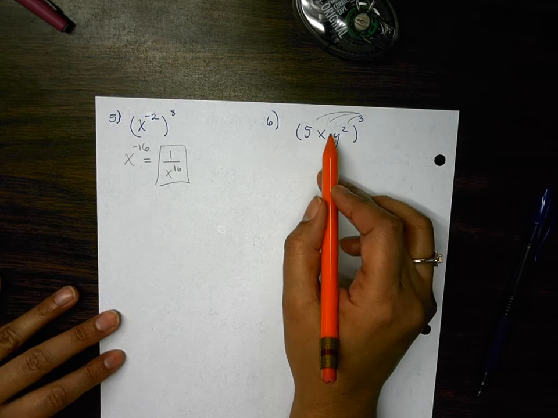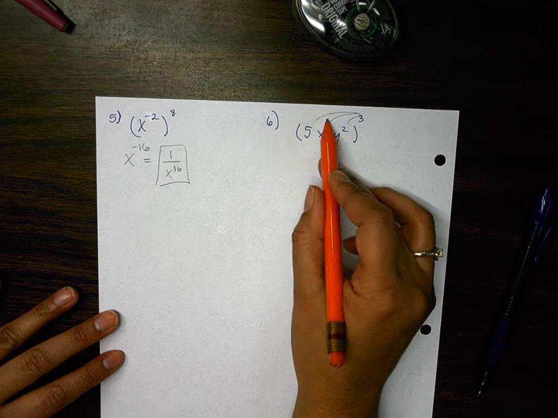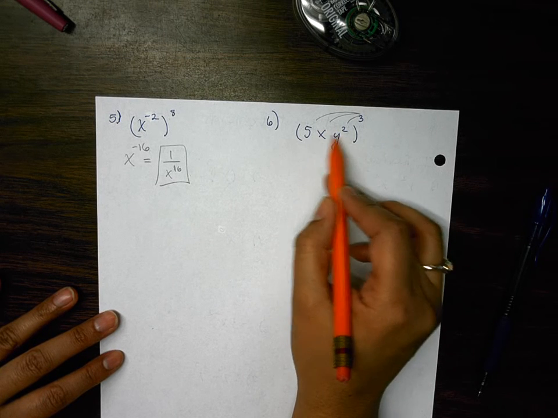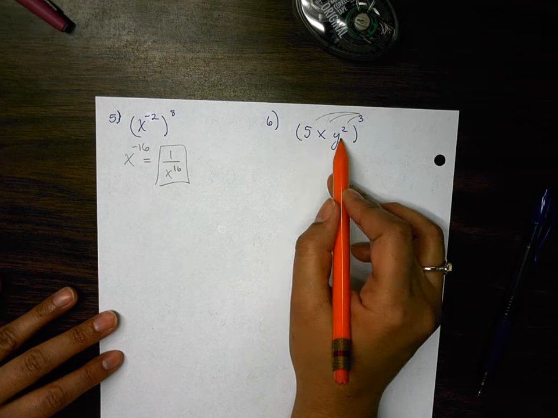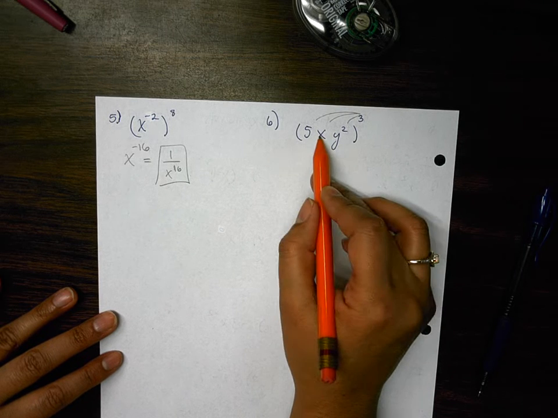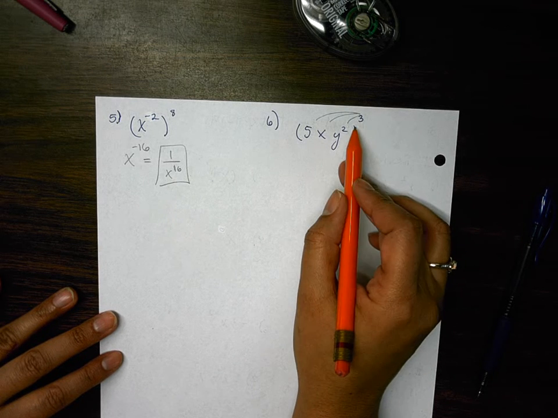Okay, when is it okay to distribute the exponent? When there's no what inside? Plus or minus. If there were a plus or minus inside, would it be okay to distribute that exponent? No, it would not be.